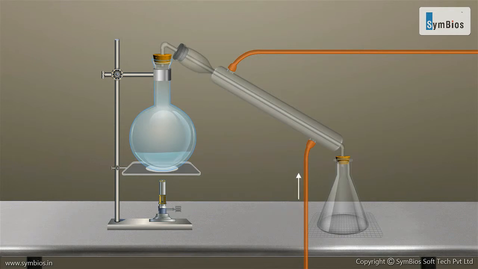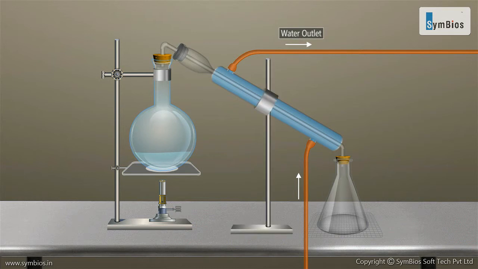The lower pipe should be attached to a water tap so that the water flows from the lower end to the upper end of the condenser. The upper pipe should be allowed to drain. Place another stand at the center of the condenser to hold this arrangement in place.